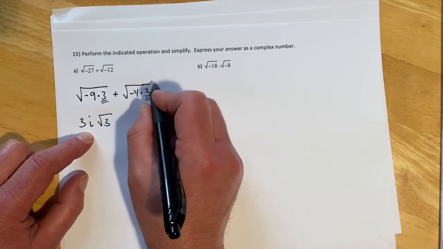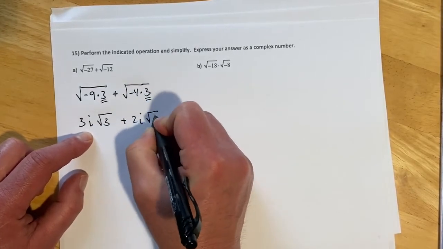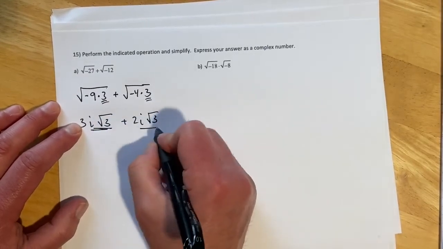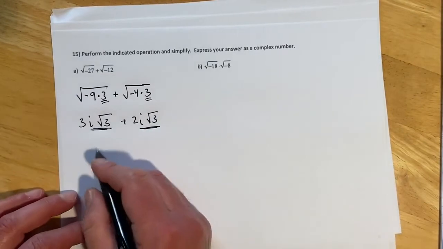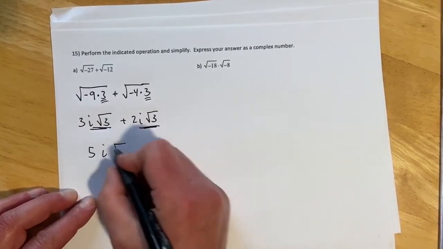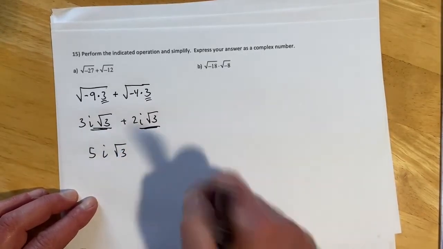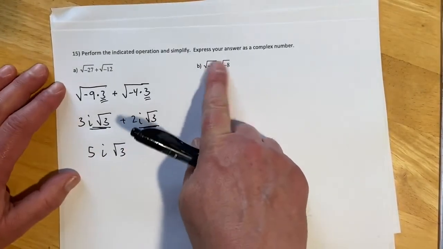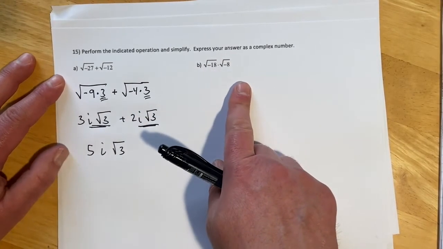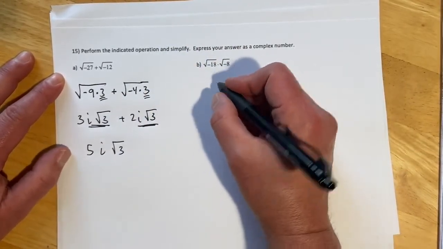And then here we are bringing out a 2I. And then the same way, if I have 3 of something plus 2 of something, I have 5 of those somethings. That's all that's going on. We're just collecting up our like terms. So I now have 5I root 3s. This is the one where I was saying if you multiply first and make that a positive, you will come up with the right answer with the backward sign. So careful to simplify I first.